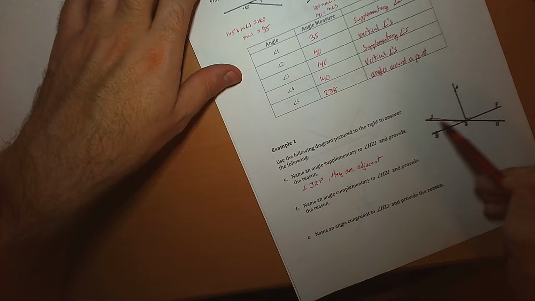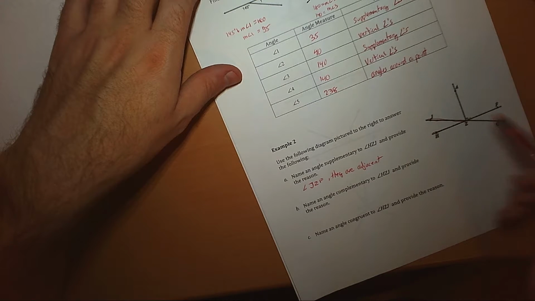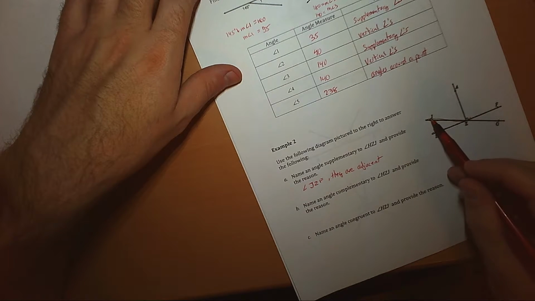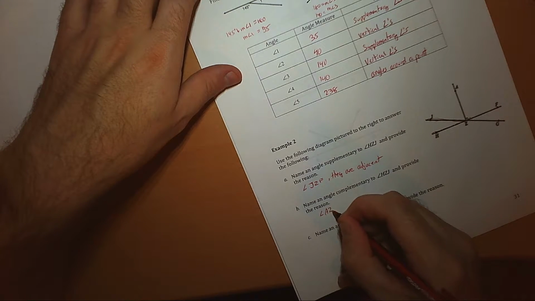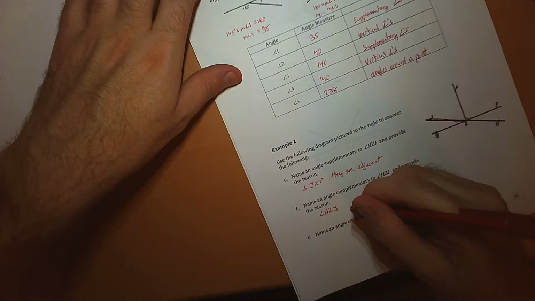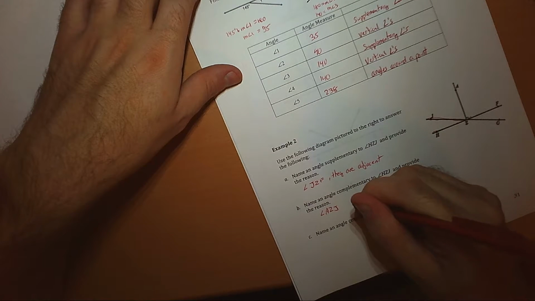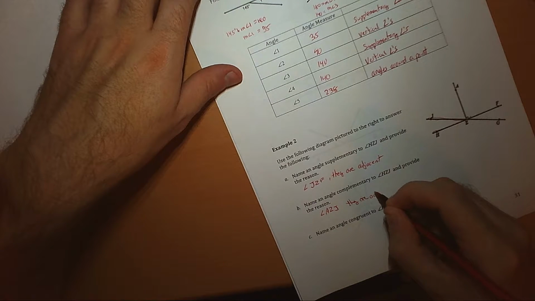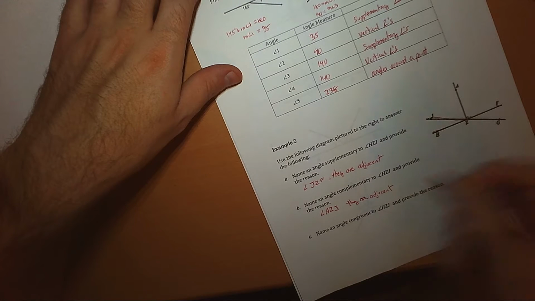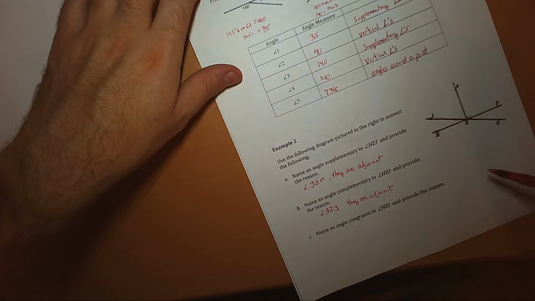But I see this here, AZH is cut into two, so I have here my HZJ. So I'm going to say here, angle AZJ, and provide the reason. They are also adjacent, and they have to add up to 90 degrees.